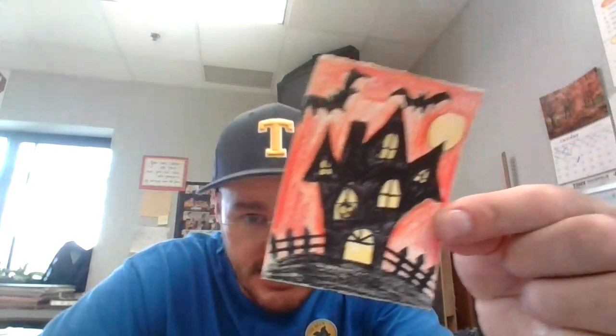So this is our project for week 8. Look forward to seeing your work. I really advise you guys, work small. This is a small little art card, about as small as my hand, like a baseball card. So you can work quick and easy. It doesn't have to take too much time. The idea is about 30 minutes once a week with art projects.